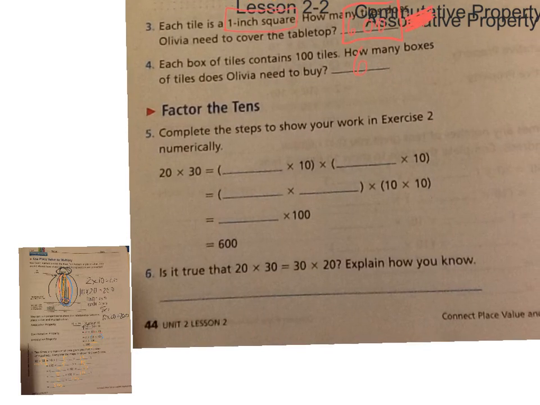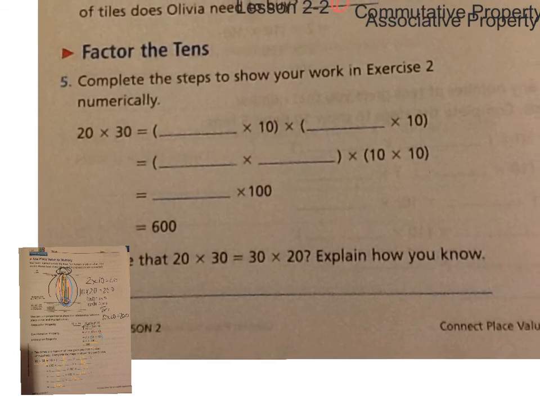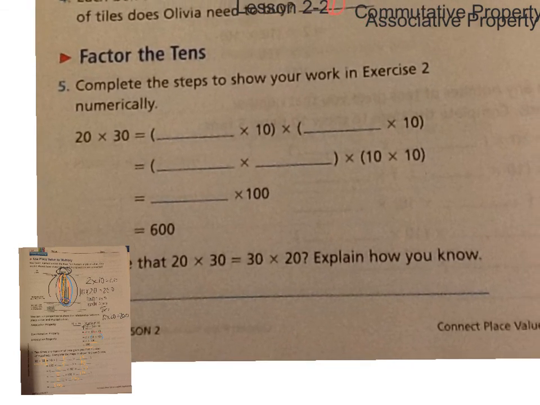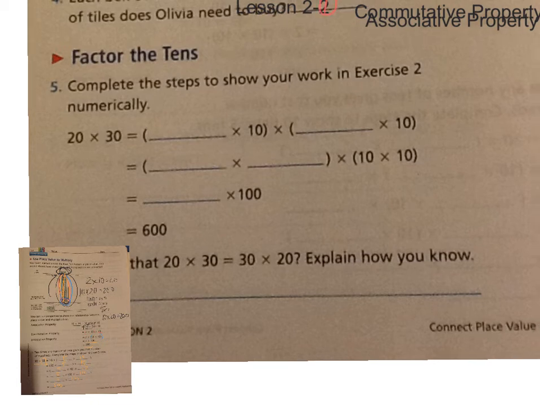Okay, so another part that we're going to work on is factors of 10. Okay, this is one that will be on your test. I prefer this a little bit better. It's a little bit easier to see. So factors of 10, we know we have 20 times 30. So we actually have 2 times 10 and 3 times 10. Do you see that? This is my 20. This is my 30.